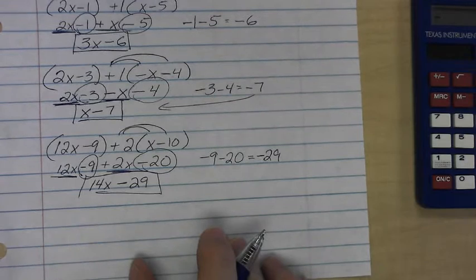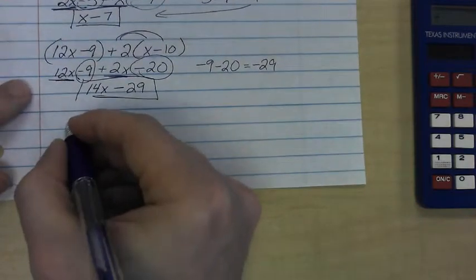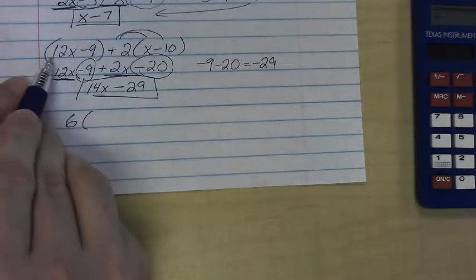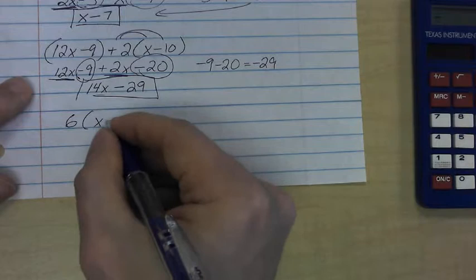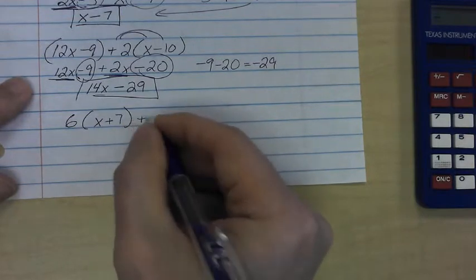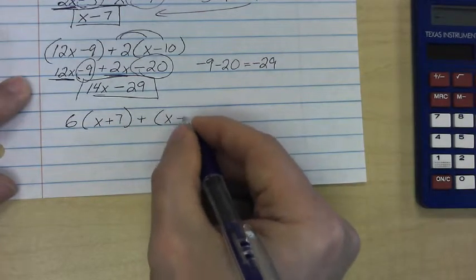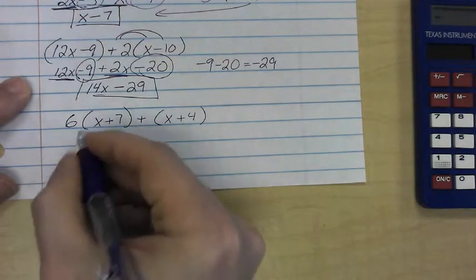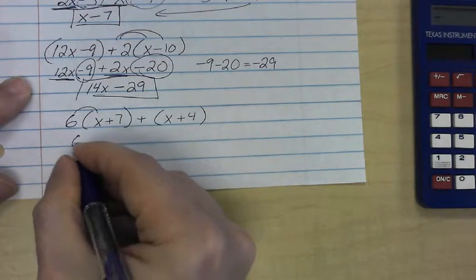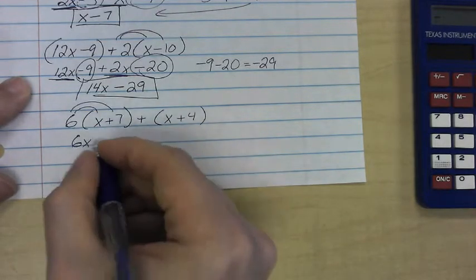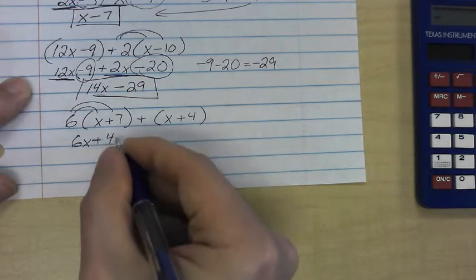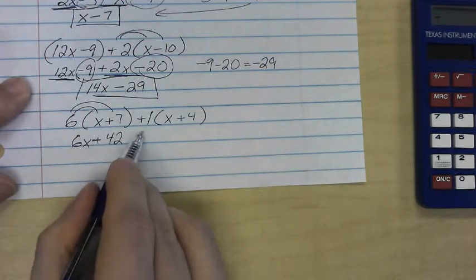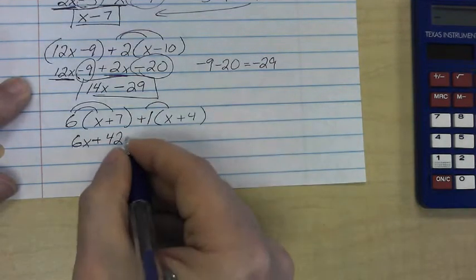And we'll do one more example here, something you might see. Sometimes you'll see a number in front of the first set of terms. Let's say we had 6 times x plus 7 plus x plus 4. Well, here, the first thing I have to do is the distributive property. 6 times x, since signs are the same, it's positive, 6x. Right here, signs are the same, so I write plus, and 6 times 7 is 42. Here, since I don't have a number, I think of that as plus 1. Signs are the same, so I write plus.